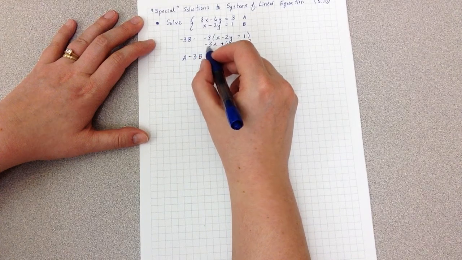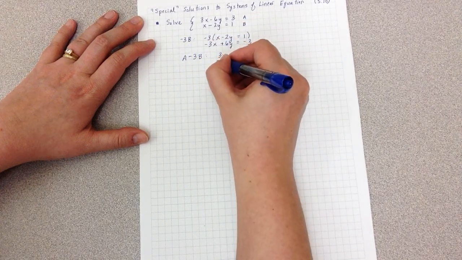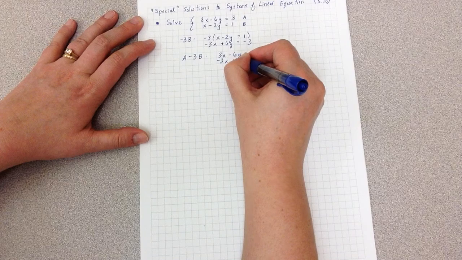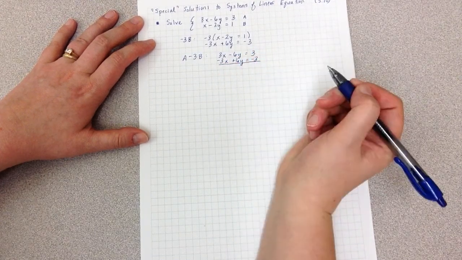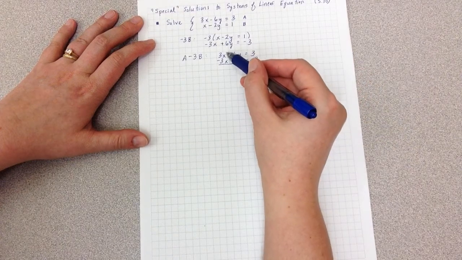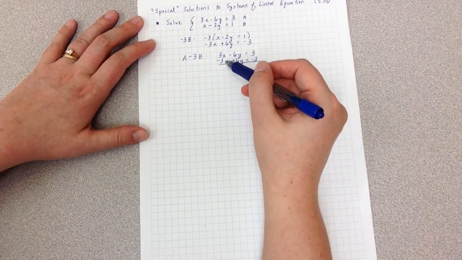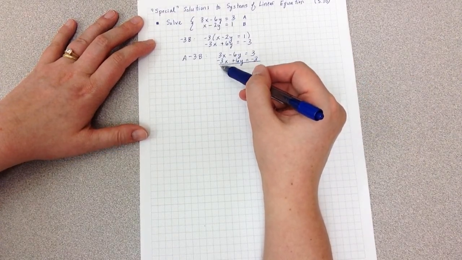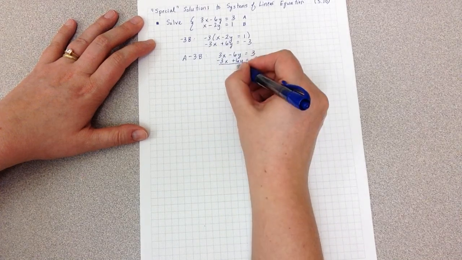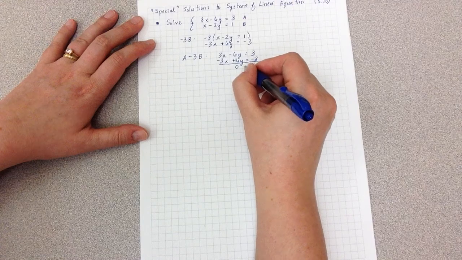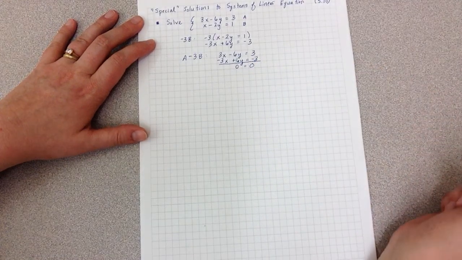My -3B function is -3x plus 6y equals -3. I add, and then I have my 3x and -3x cancel. That's what I was hoping for by multiplying by -3. But so does my 6y. And so does my 3 and -3.